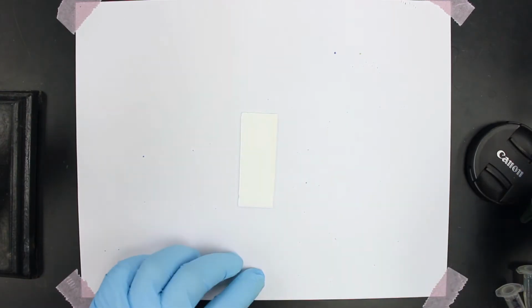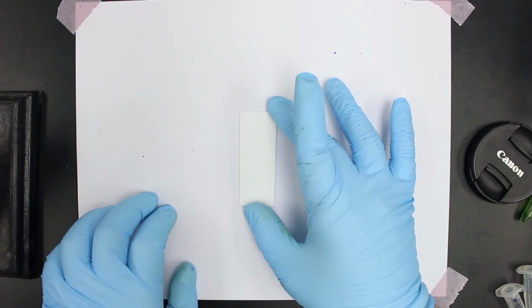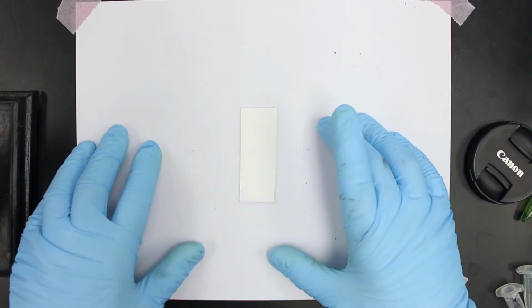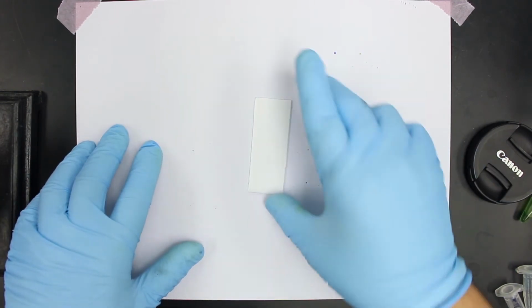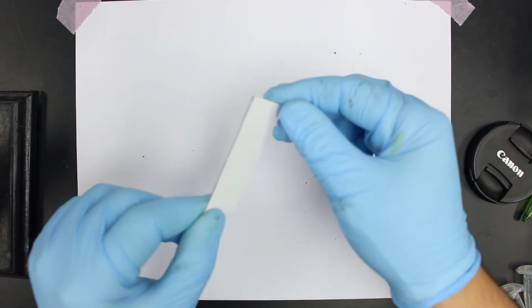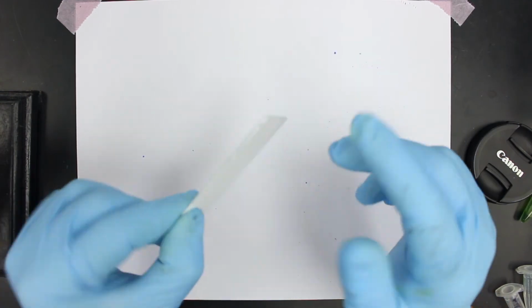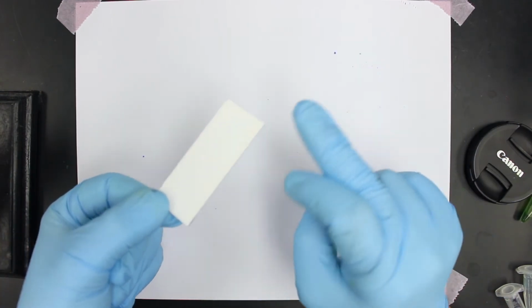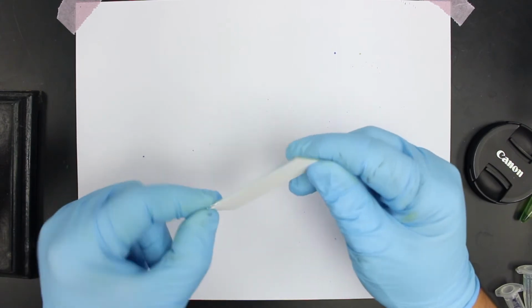Alright, hello everyone, and welcome to the experimental section for thin layer chromatography. So this right here is a TLC plate, as I showed in the video. It's a glass-backed plate and has a thin layer of silica gel, which is our polar stationary phase.